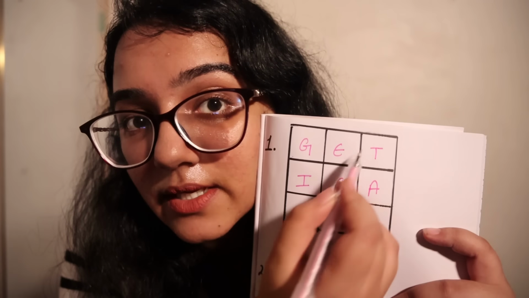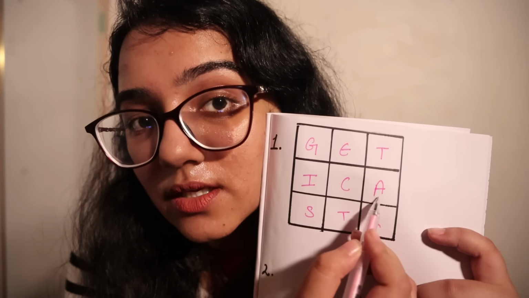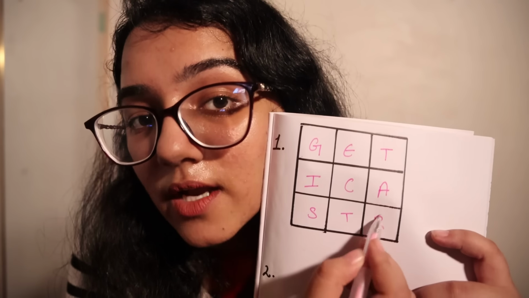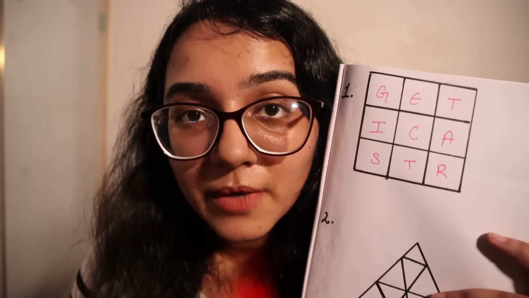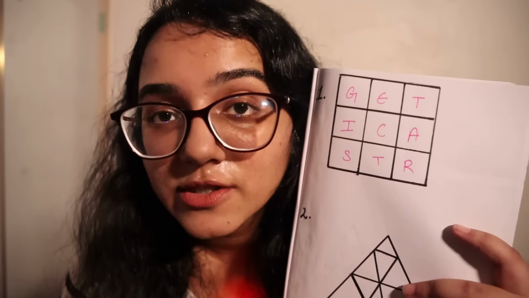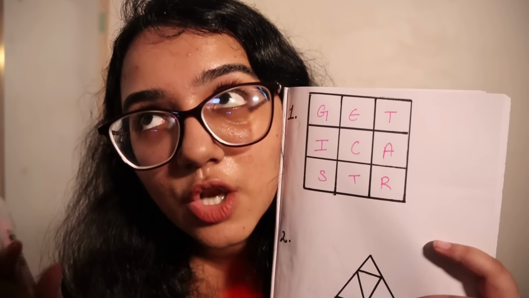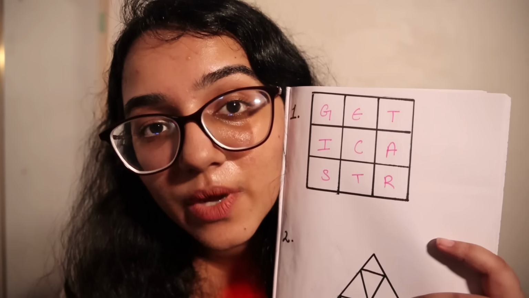Now in this box we have 9 letters: G, E, D, I, C, A, S, T, and R. I want you to come up with the longest possible word using these letters only. Your time starts now.